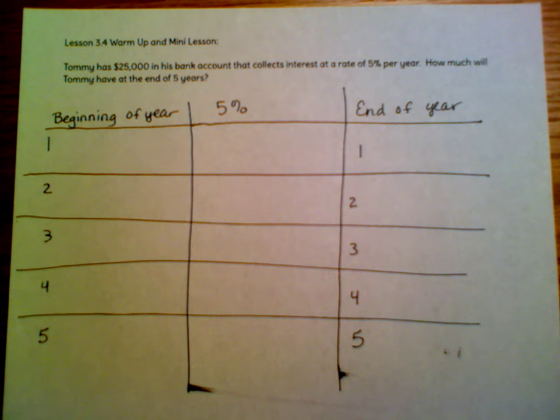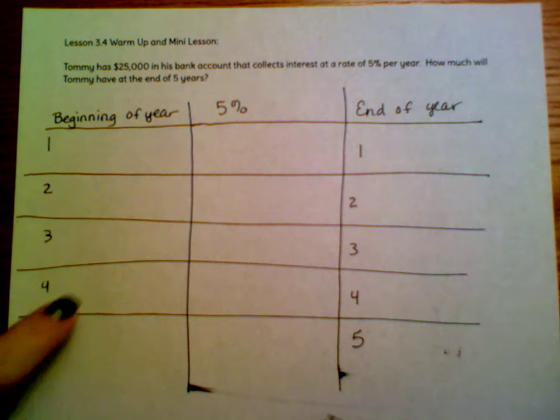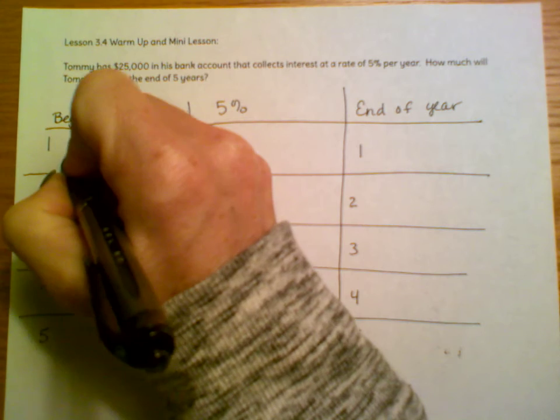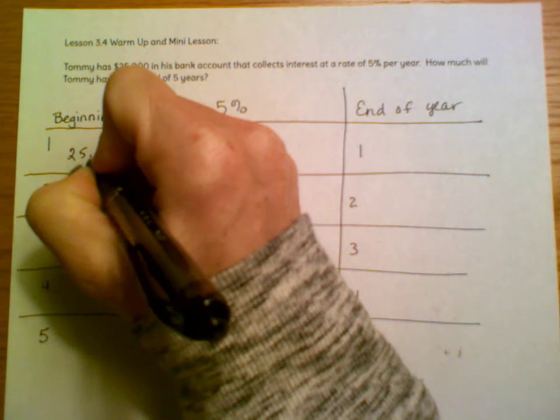So I'm going to take this question here. Tommy has $25,000 in his bank account that collects interest at a rate of 5% per year. How much will Tommy have at the end of a 5-year period? So I set up a table. So I'm going to take each of the 5 years and I'm going to see if I can fill this in.